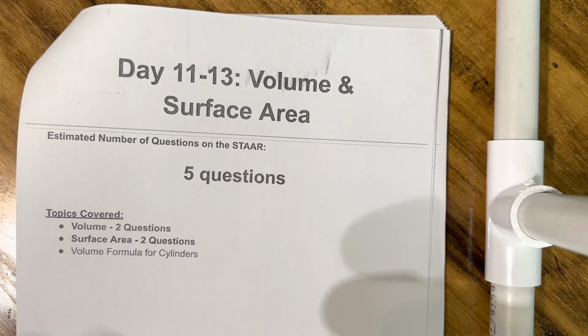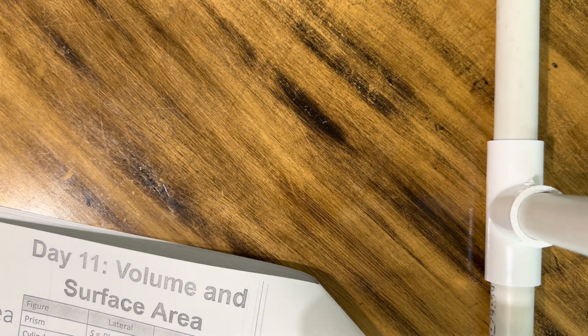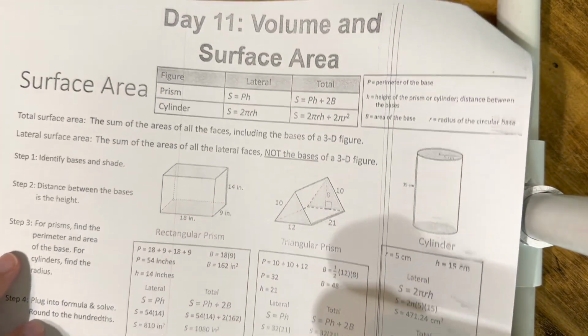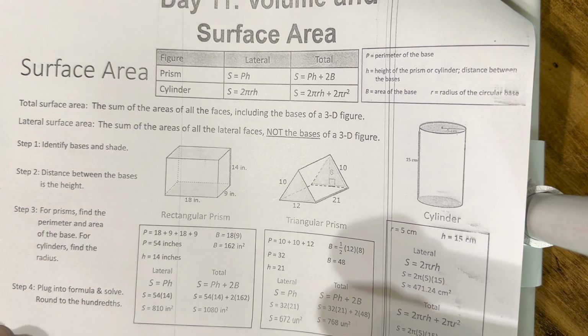All right, since we did just learn about volume and surface area, I really just want to refresh your memory on the formulas, what the variables mean, and what it's asking for. So this first page, page 21 in your packet, it's about surface area.